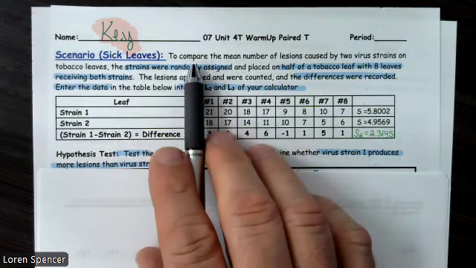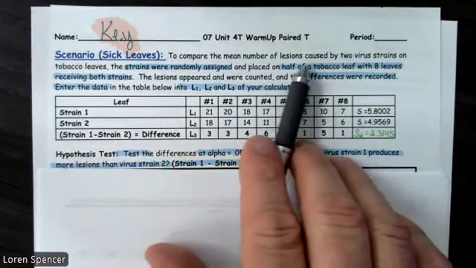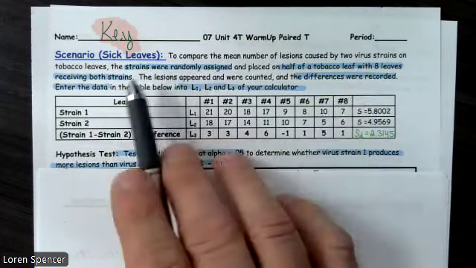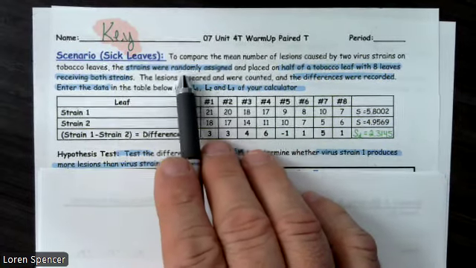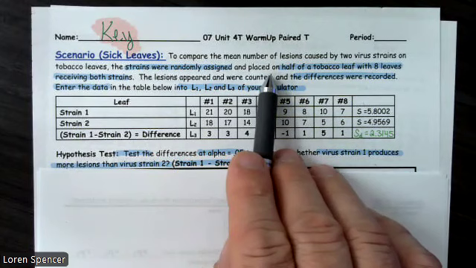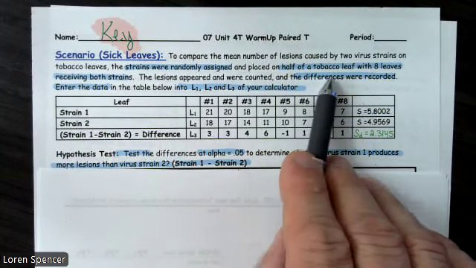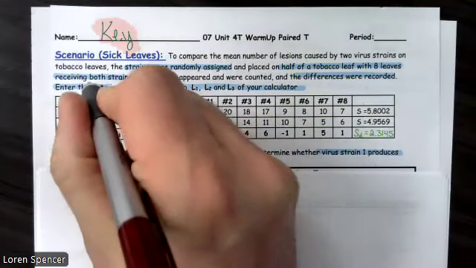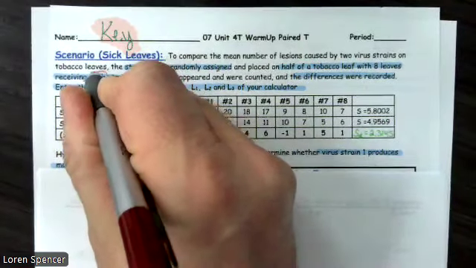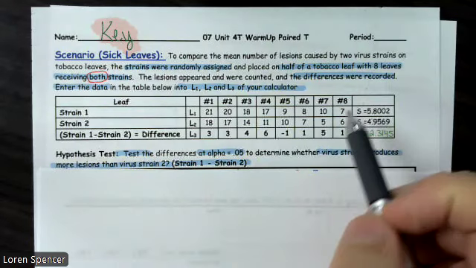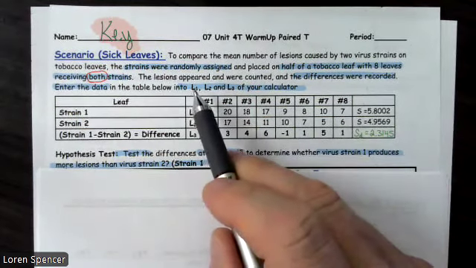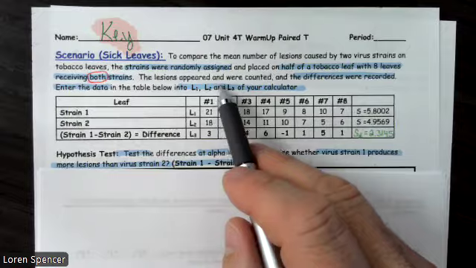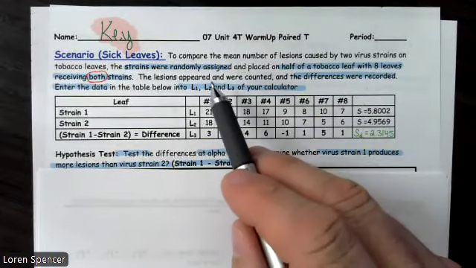So here we have one. To compare the mean number of lesions caused by two viruses on tobacco leaves, the strains were randomly assigned and placed on half of a tobacco leaf, with 8 leaves receiving both strains. That keyword, both, because 8 leaves receiving both, tells me that this is paired. The lesions appeared and were counted, and the differences recorded.